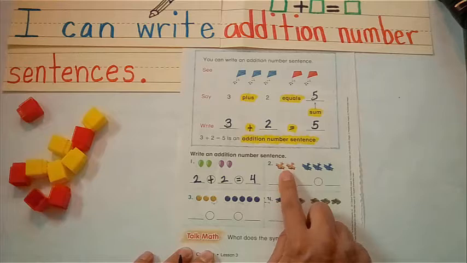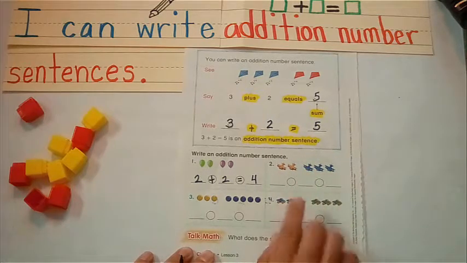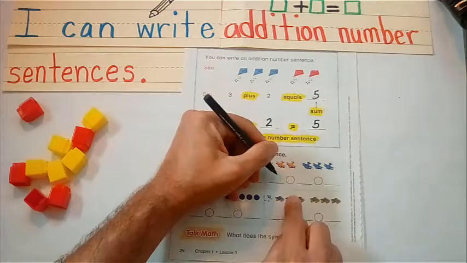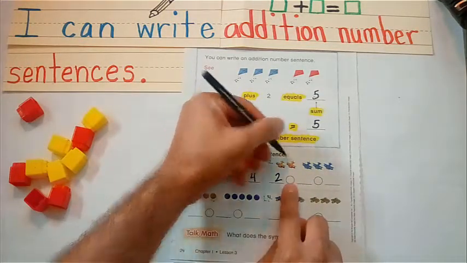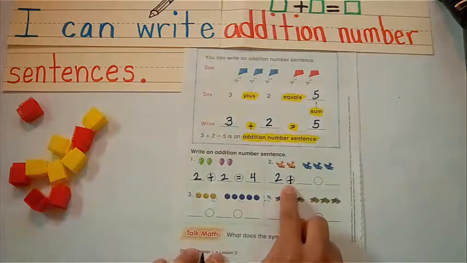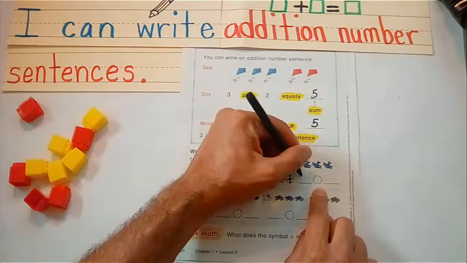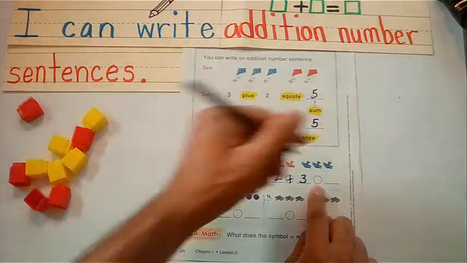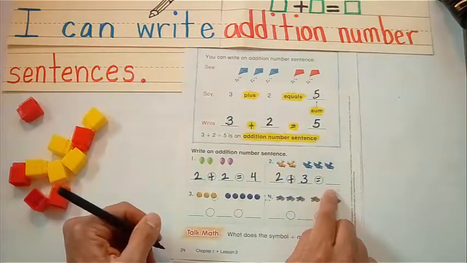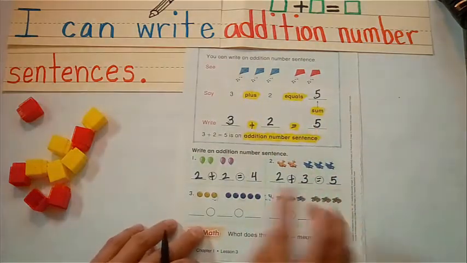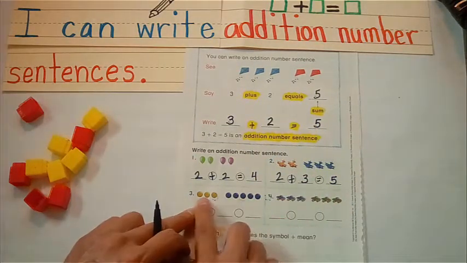Fantastic. Here are some planes. There's 2 different groups. What would you say here? That's right, 2, and then plus, I'll write the symbol, and how many is this? 3 equals, that's right, 5. Now, sometimes it might help you to circle these.